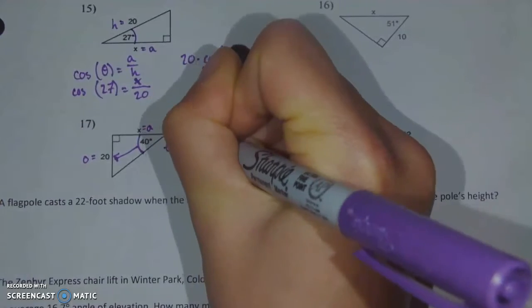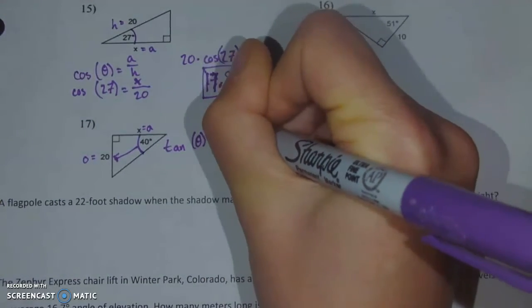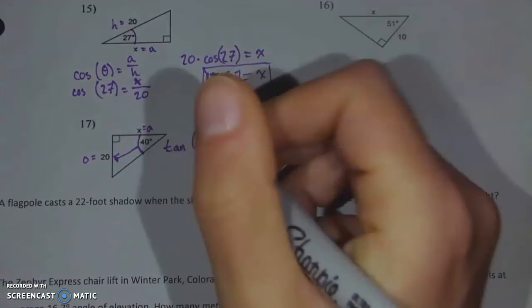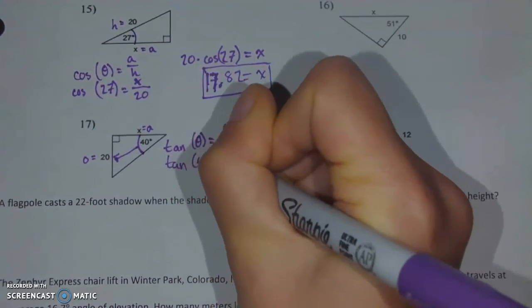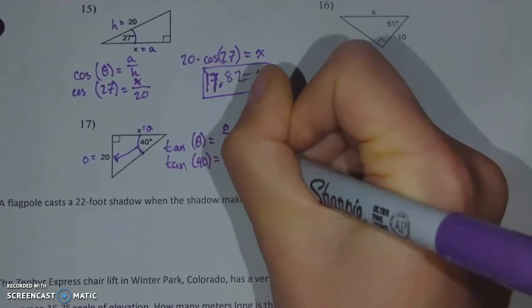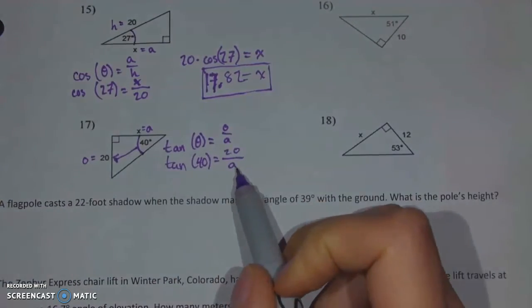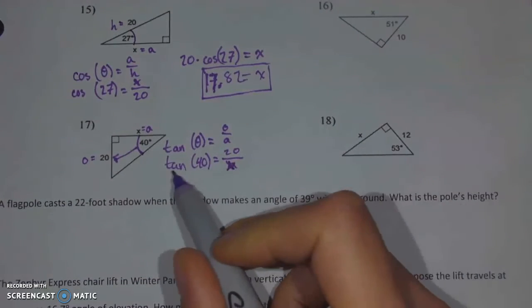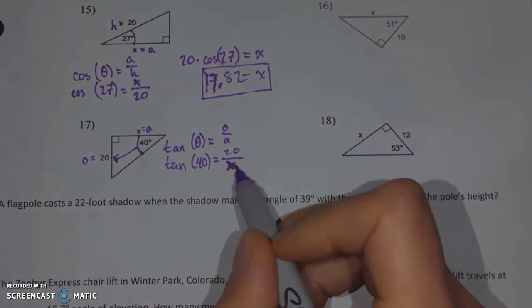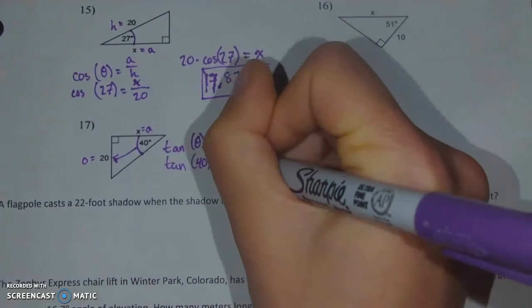So the tangent of theta is going to be equal to my O over my A. Let's fill that in. So tangent of 40 is equal to 20 over A. 20 opposite, A is x. Now, when I do this, there's a slight problem here that I have an x here that is in the bottom. I'm going to have to multiply both sides first by x to get the x out of the denominator.